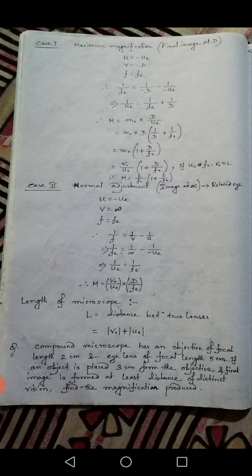Next one, special cases. Case number 2, just like the previous cases, maximum magnification. Maximum magnification takes place in which case? When the image is at the least distance of distinct vision. We know this one, that is, the image is at D. So if the image is at D, the object is minus UE and the image is minus D, minus because all things are taken on the left-hand side.